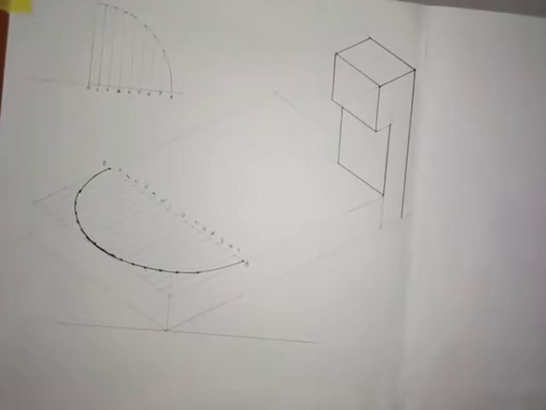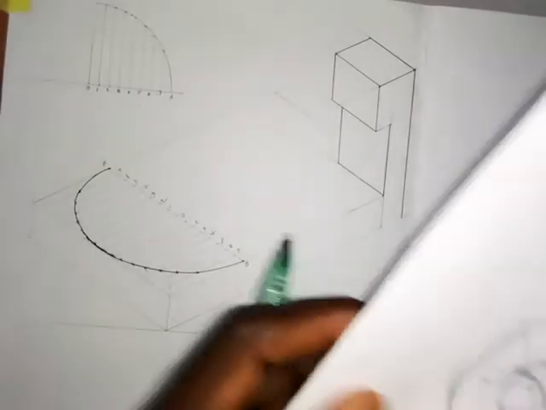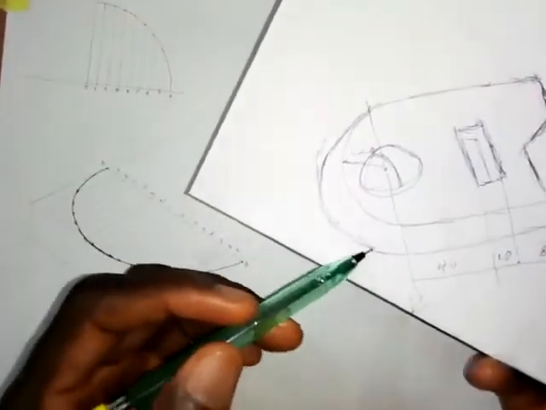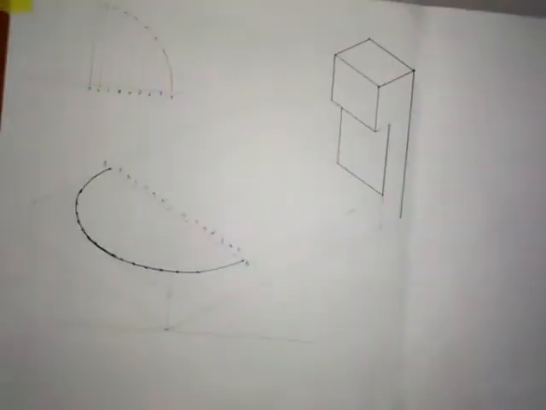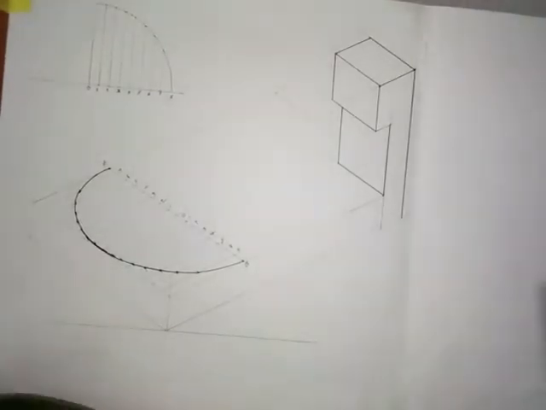Because if you look at what we have here, we also have the curve down here, we also have it down here. So I'm going to produce that. So how can we get that curve done?